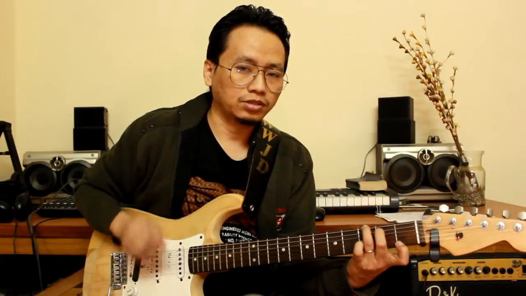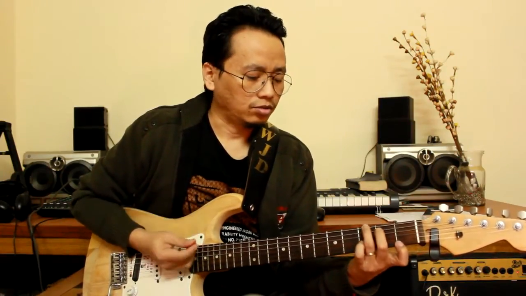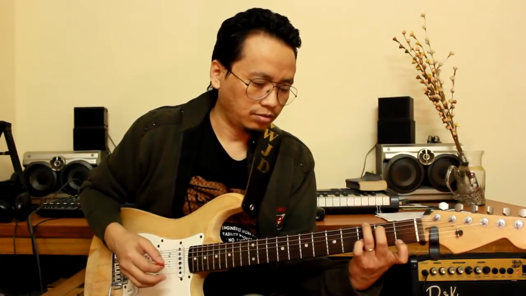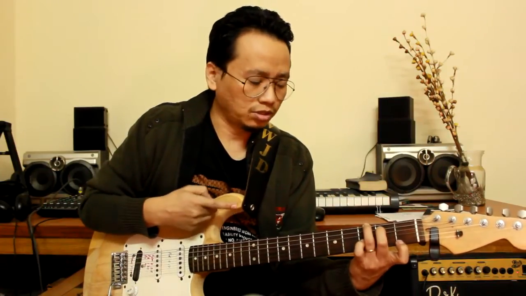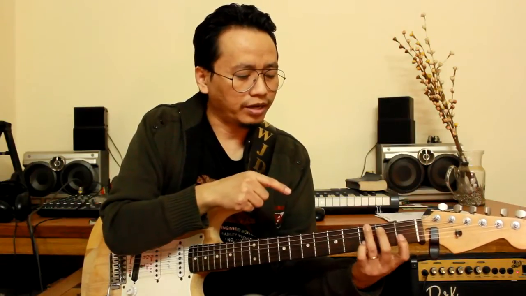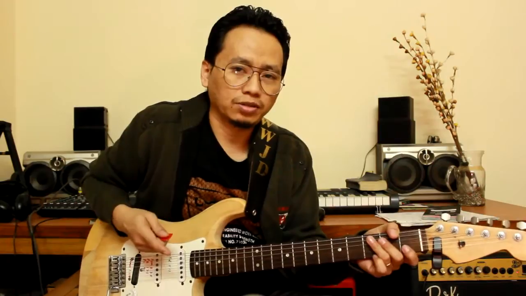So in C scale, G7 is the 5th 7, right? When you play the 5th dominant 7 chord, G7, you can substitute this G7 chord, chord-wise, by playing a B diminished 7 chord. Alright, so let me give you one example.